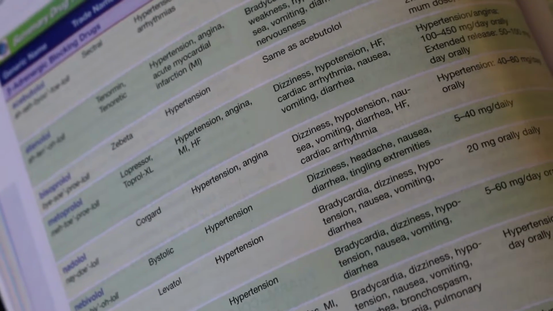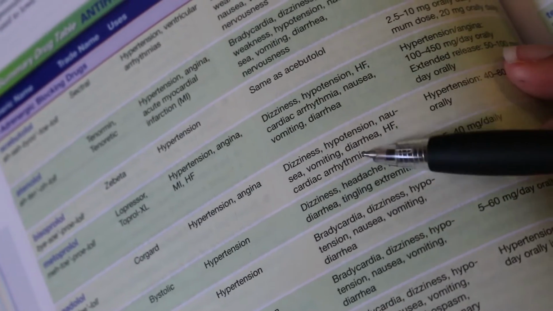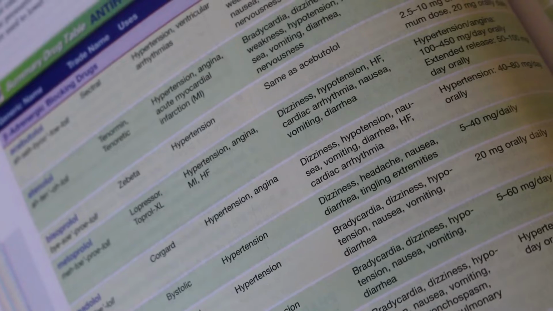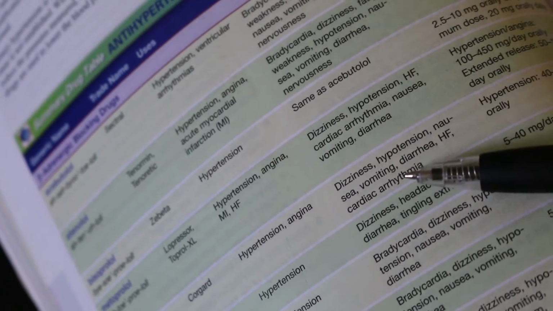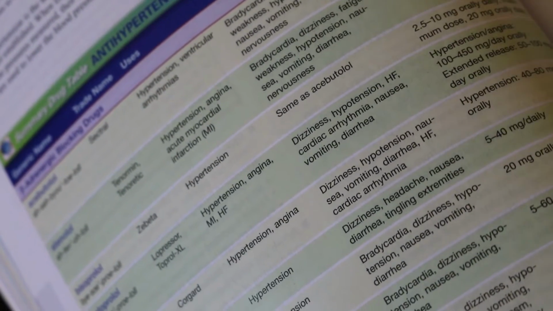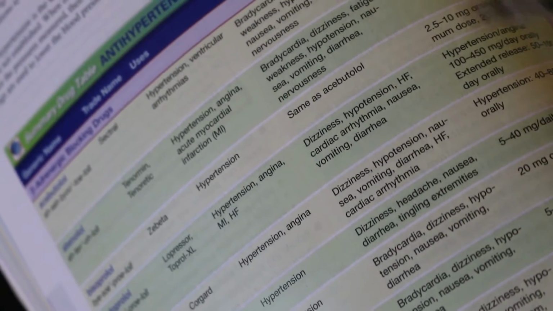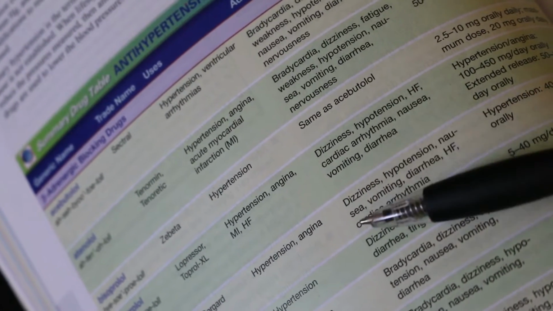Dizziness. Anything that has to do with your blood, like lowering your blood pressure, anything like decreasing the workload on your heart, is going to cause you some dizziness, because it might get to the point where you're not getting enough blood and oxygen throughout your body, like your heart is a little too relaxed, okay? That's why dizziness is on here.